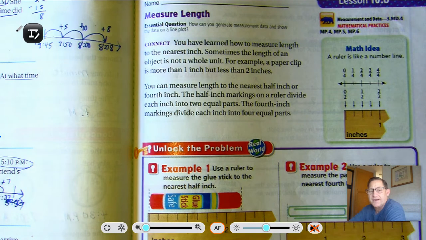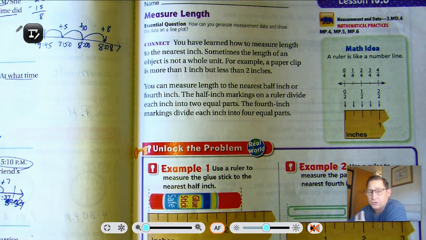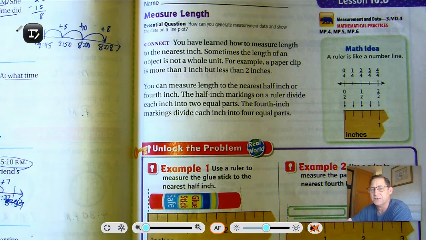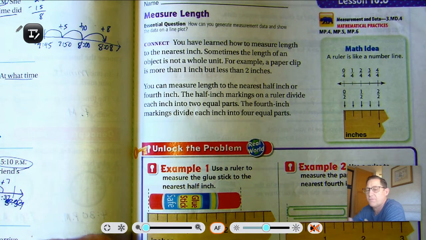So, in second grade, you learned how to measure length to the nearest inch. But sometimes the length of an object is not a whole unit. For example, a paperclip is more than 1 inch, but less than 2 inches. So we have to have some other way of indicating the length of it. And so in third grade, we're going to learn about measuring things to the nearest half inch or the nearest fourth inch. The half inch markings on a ruler divide each inch into 2 equal parts.